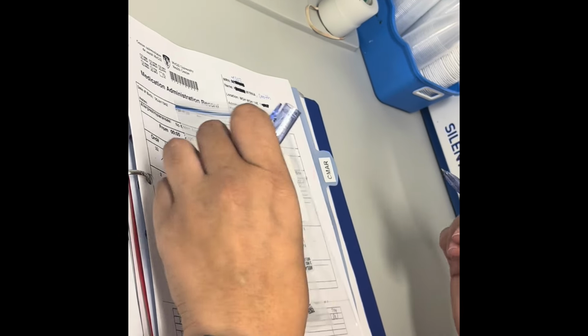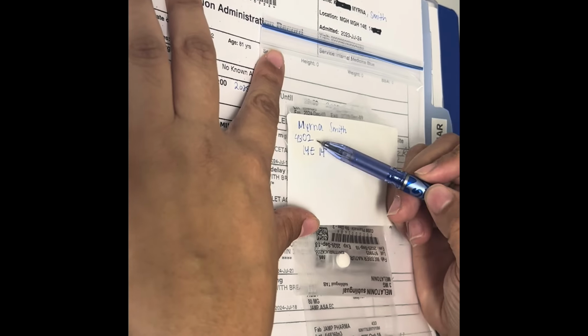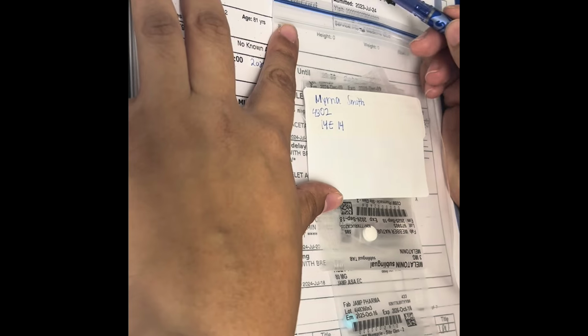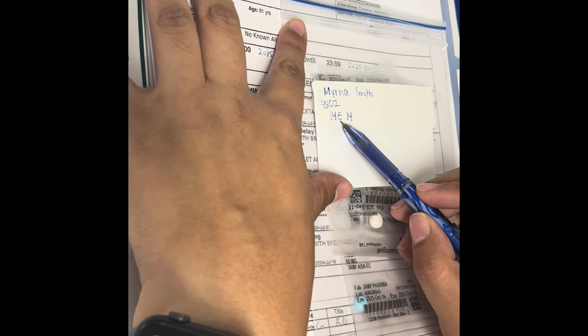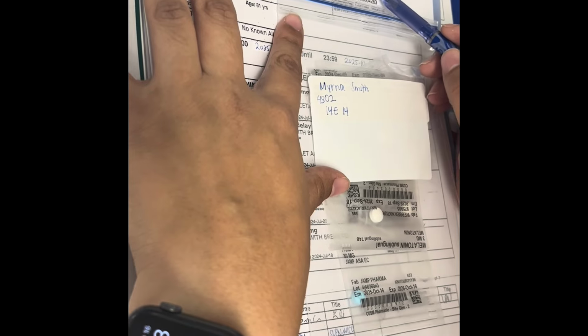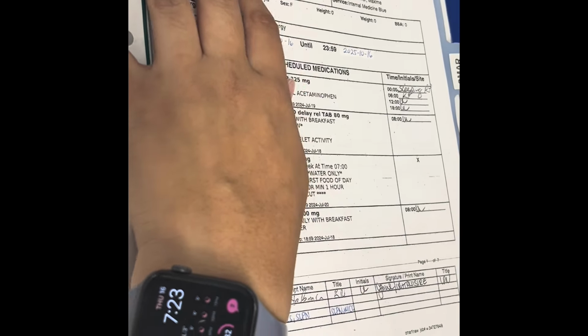So we want to start by comparing first if we have the right patient. So we have Myrna Smith, MRN is 4302. Here we have 4302. And they're in 14 East, that's the floor we're on, room 14. So 14 East, room 14. The patient has been identified. We can put this away, back to the side.